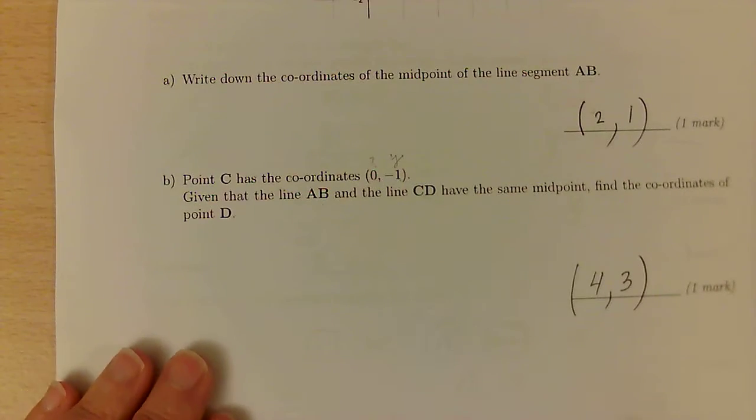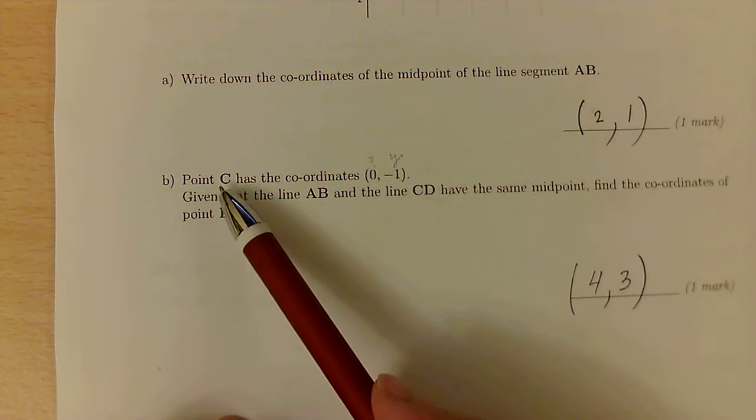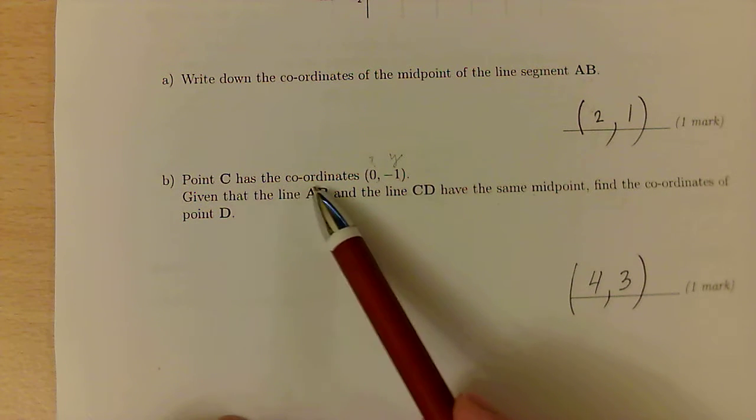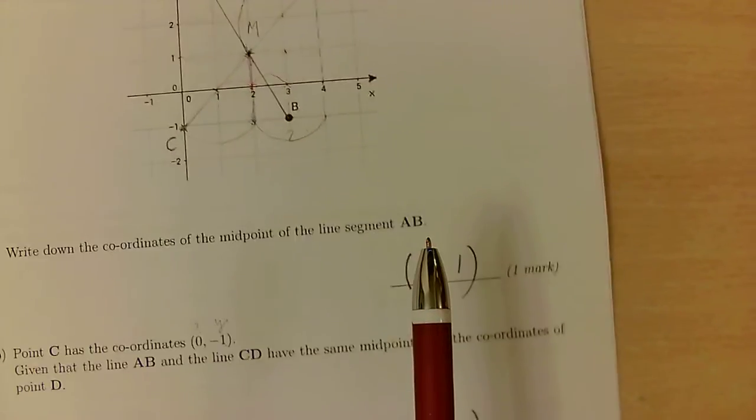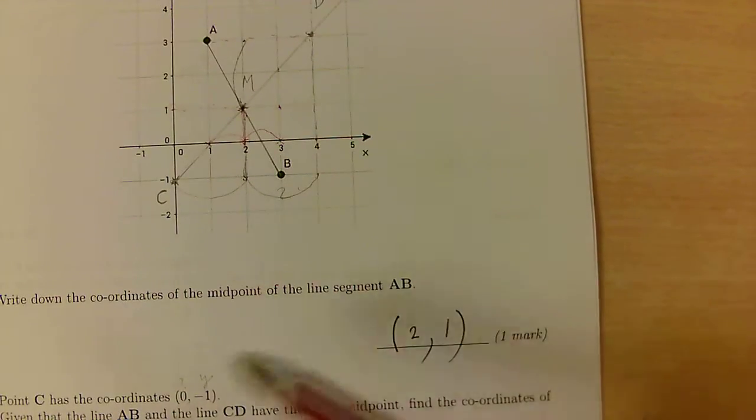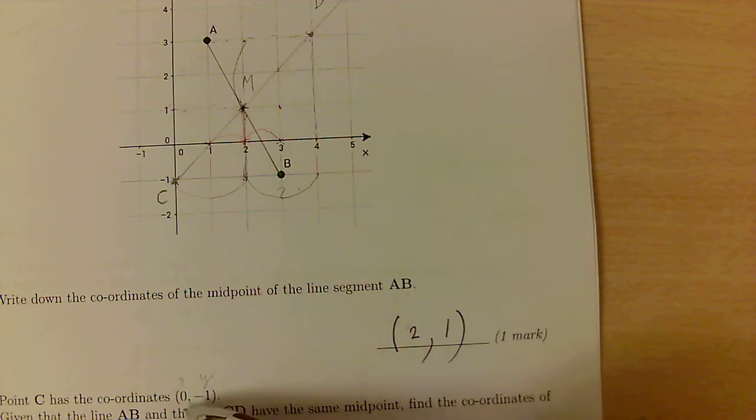Now let's look at question B. They are talking about a point C that has the coordinates 0, -1. Let's plot the point on the grid, 0, -1, and please be careful to find this point correctly, because some of you actually messed up y's and x's.